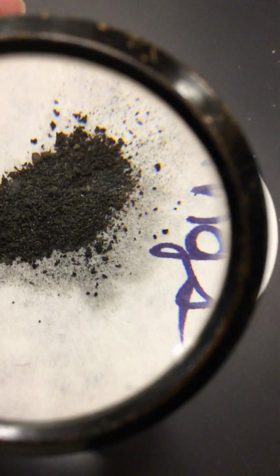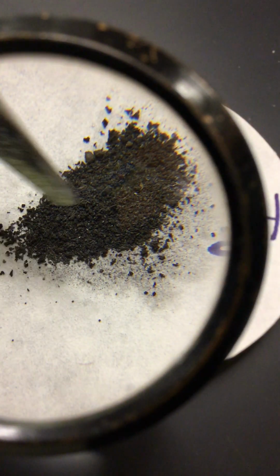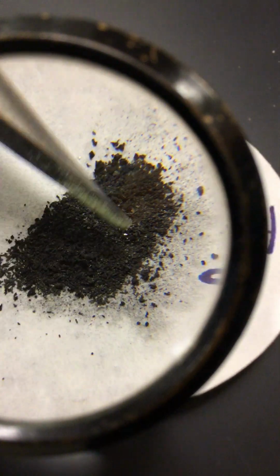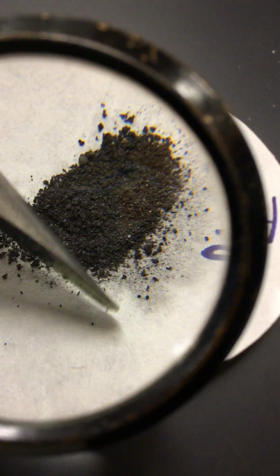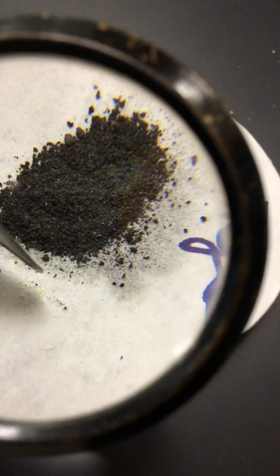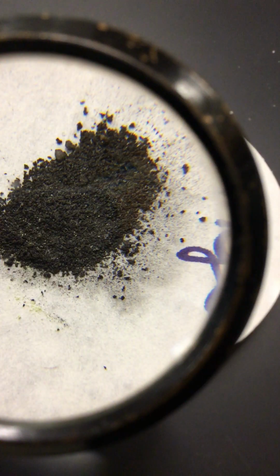Our second substance is iron, and these are in the form of iron filings. And here they are under a magnifying glass. You can see that this is somewhat oxidized. Those are iron filings.